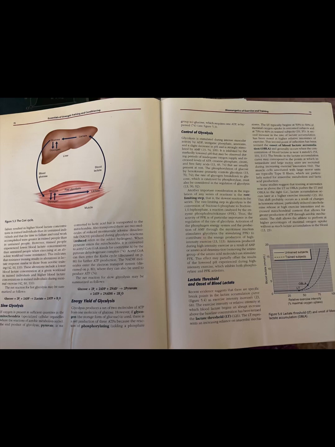A second increase in the rate of lactate accumulation has been noted at higher relative intensities of exercise. This second point of reflection has been termed the onset of blood lactate accumulation, or OBLA, and generally occurs when the concentration of blood lactate is near 4 millimoles per liter. These breaks in the lactate accumulation curve may correspond to the points at which intermediate and large motor units are recruited during increased exercise intensity. The muscle cells associated with large motor units are typically type 2 fibers, which are particularly suited for anaerobic metabolism and lactic acid production.